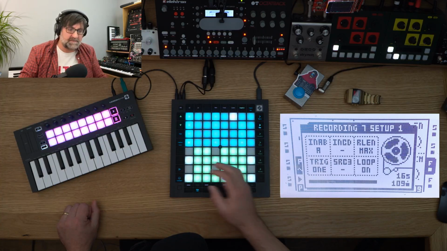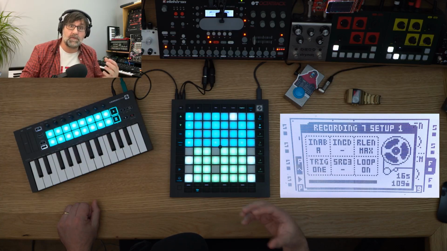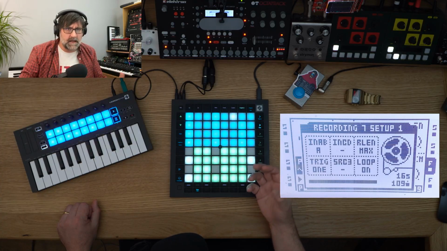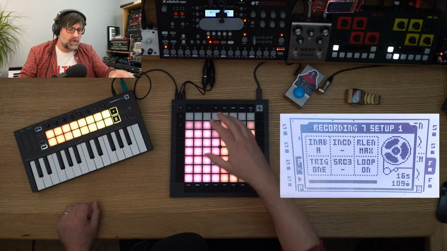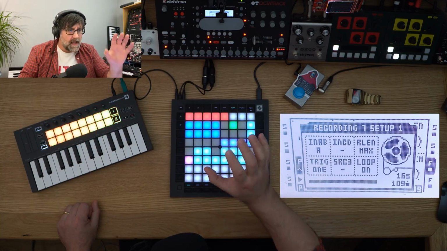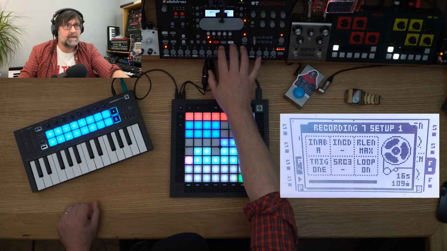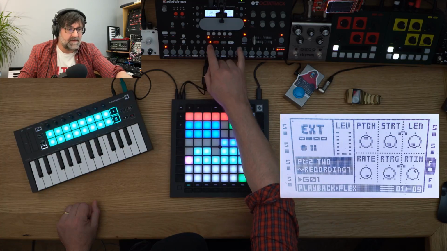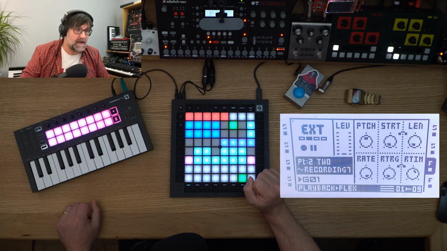So we're going to explore a little bit about how I'm using it, and some of the things that I'm doing with it. In particular, I'm going to concentrate very much on the connection between the Launchpad Pro here and this device, the Elektron Octatrack. I've been a big fan of this thing for a long time now.